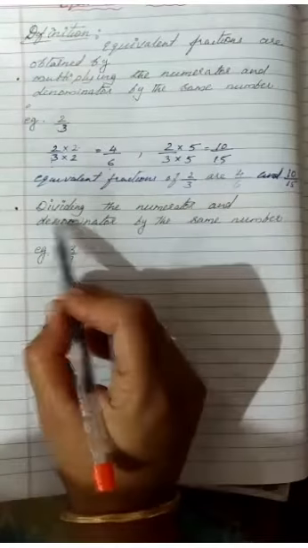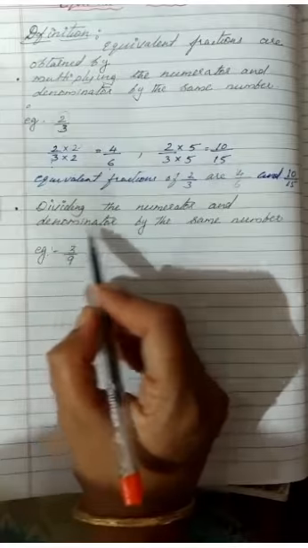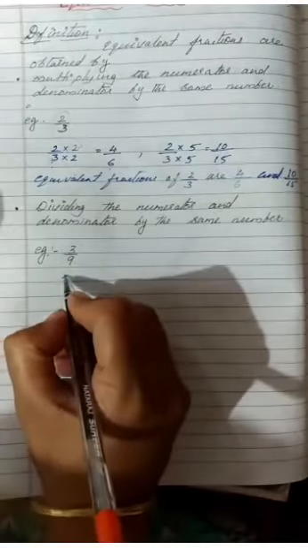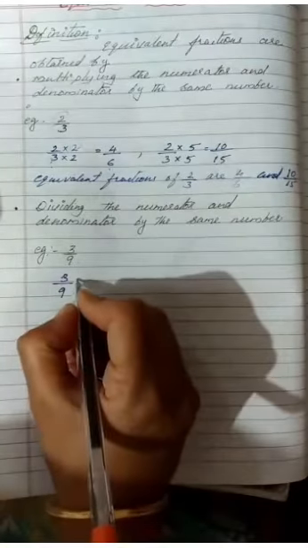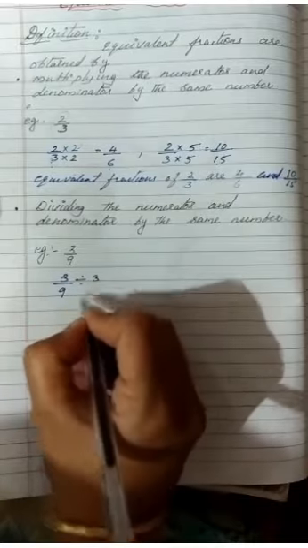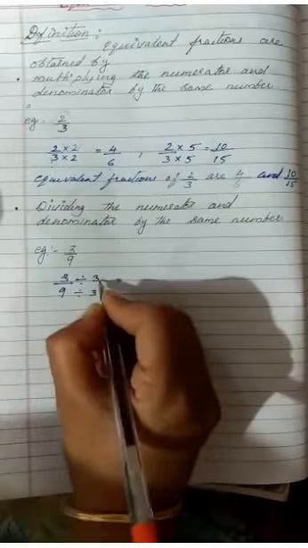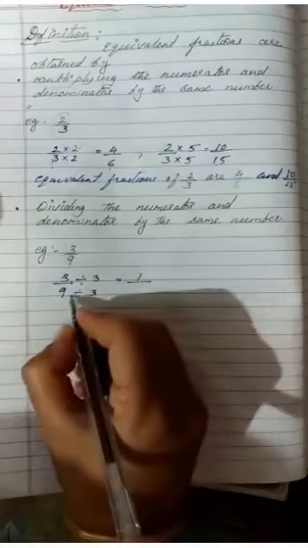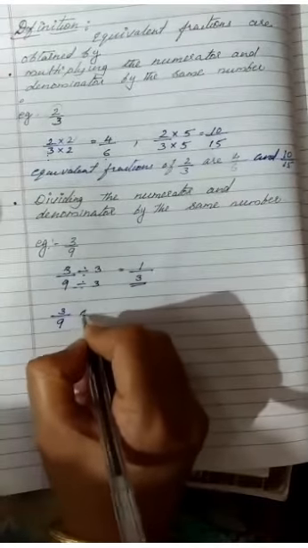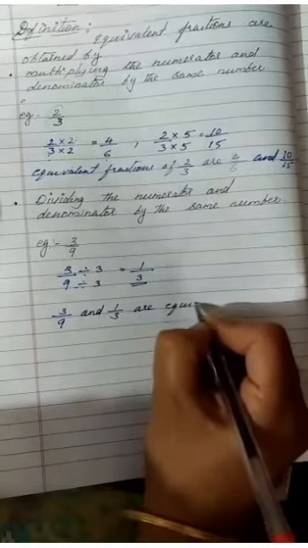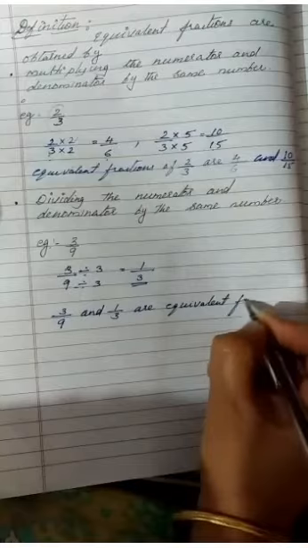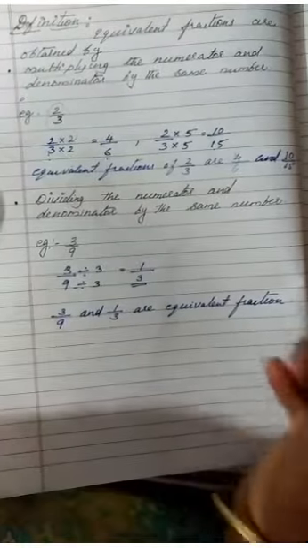Next, how will we get the equivalent fraction by dividing? One method is multiplication, another method is dividing. We have to divide the numerator and denominator by the same number. For example, I have taken 3 upon 9. Here I am going to divide. Which number can we use? Both numbers are divisible by 3. 3 divided by 3 is 1, and 9 divided by 3 is 3. So we can say that 3 upon 9 and 1 upon 3 are equivalent fractions.